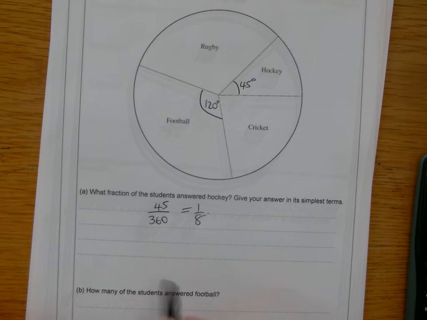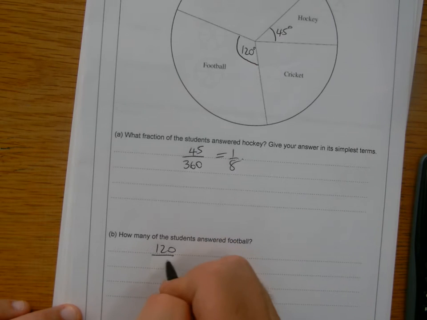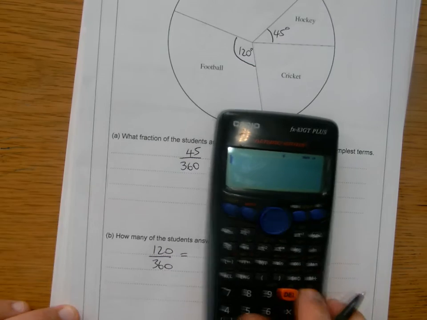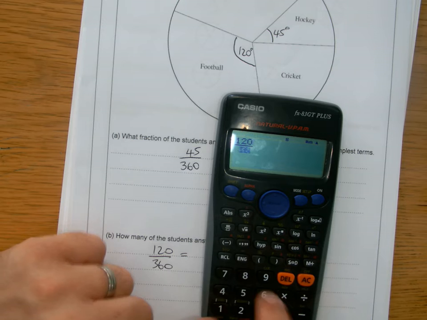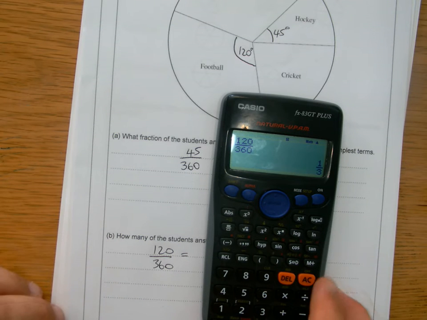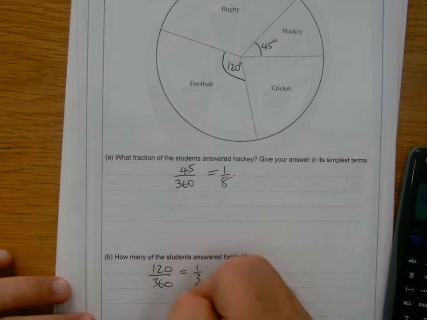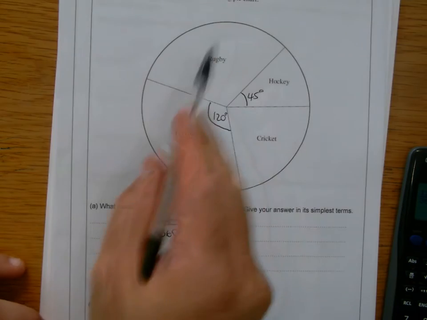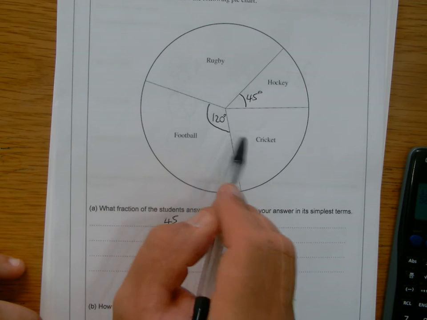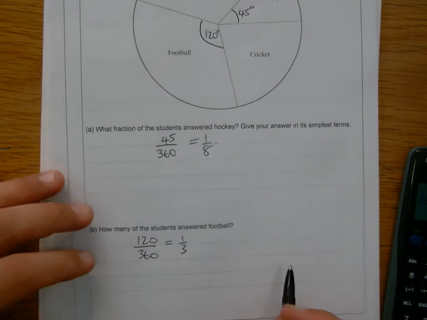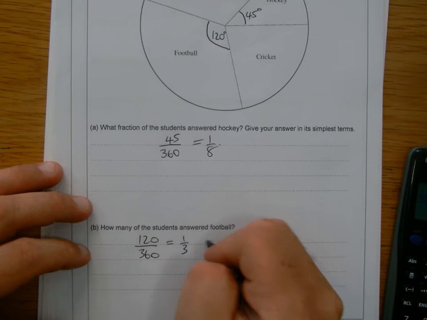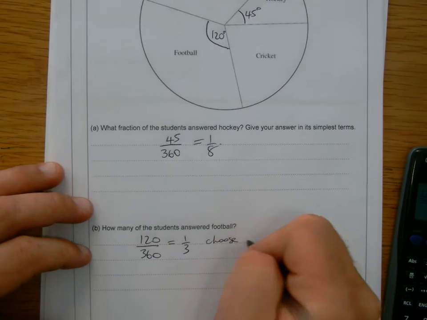Now in terms of the fraction, that will be 120 divided by 360. Let's see what that simplifies to, okay, so if I press the fraction button again, 120 over 360, press equals, it comes out as 1/3. Okay, so 1/3 of the students chose football, and when you look at that, it does look like 1/3 of the circle, doesn't it? So when we have that fraction, we can literally say 1/3 answered football.